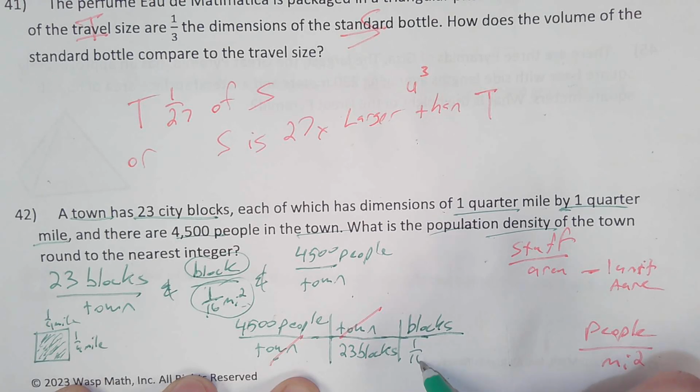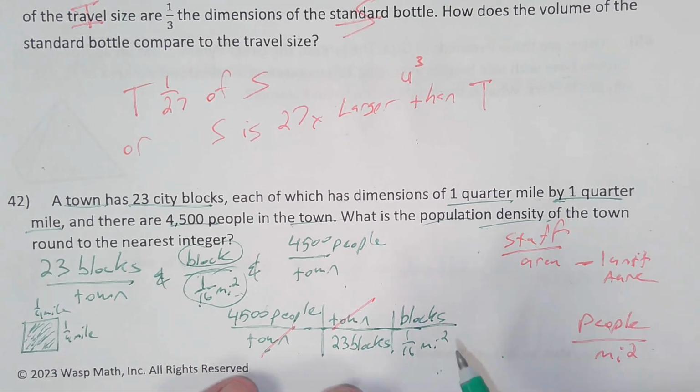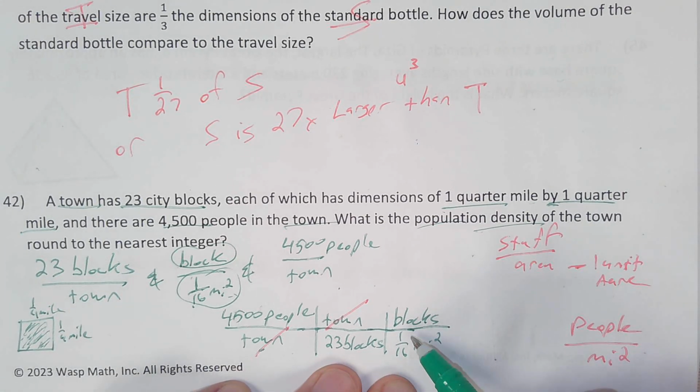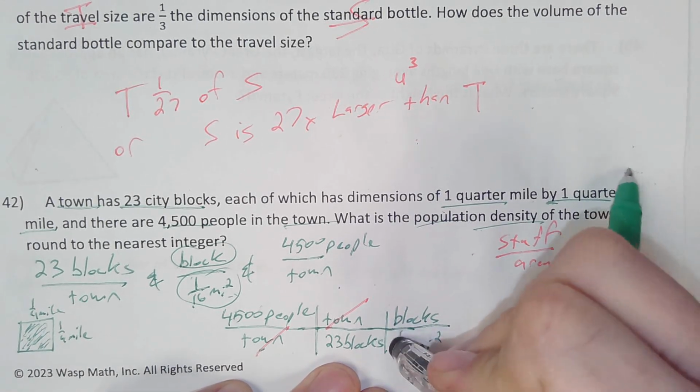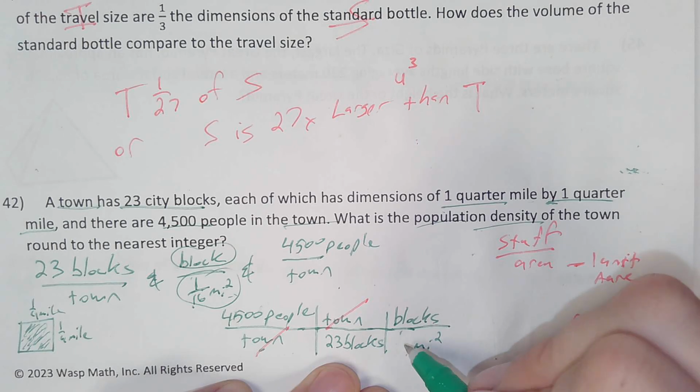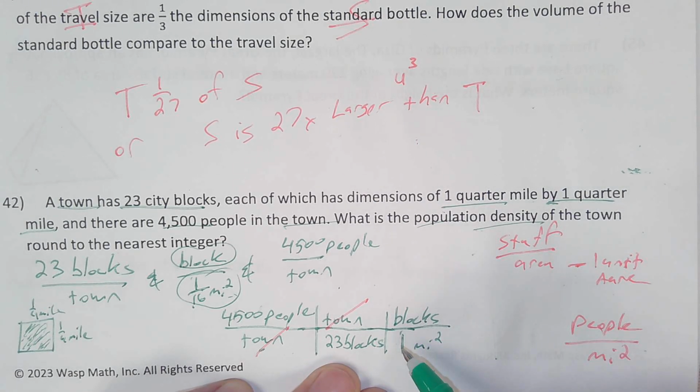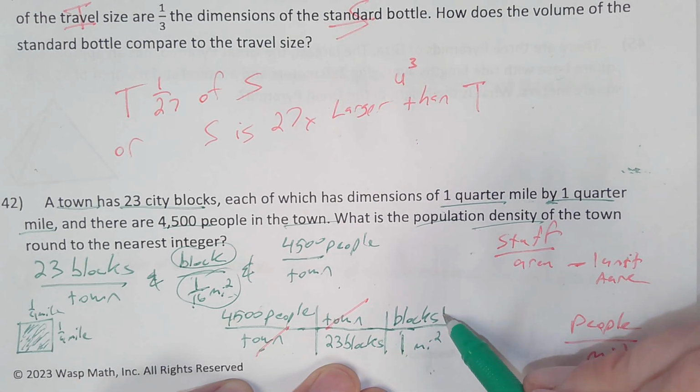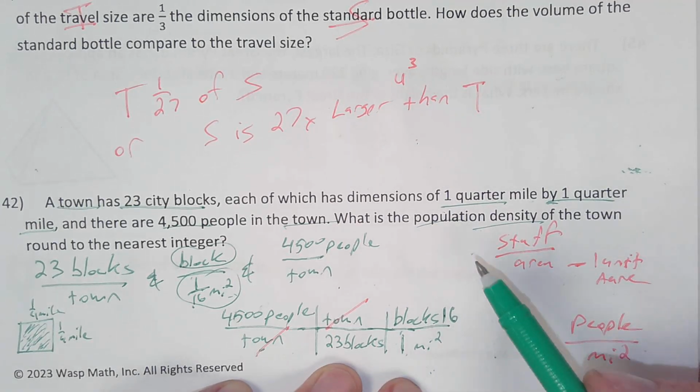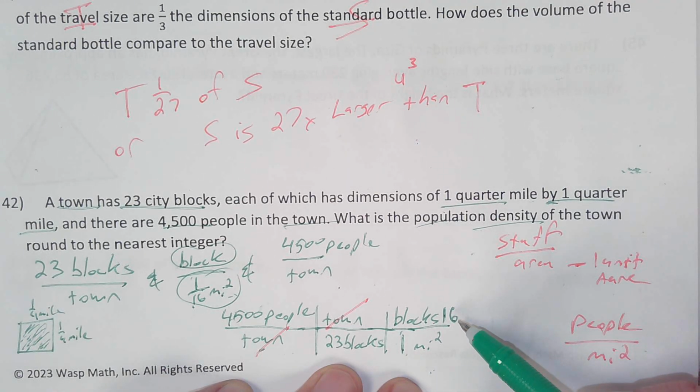And we have 1/16 per mile squared. Now watch this. If you have a fraction in the bottom, the numerator stays in the bottom and the denominator goes to the top. So that means there are 16 blocks per square mile.